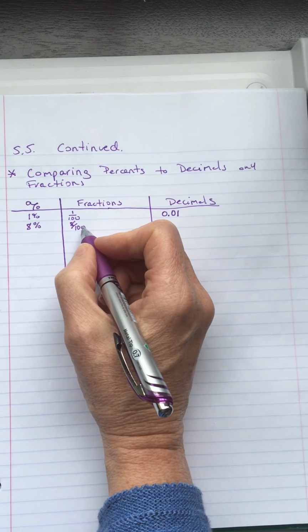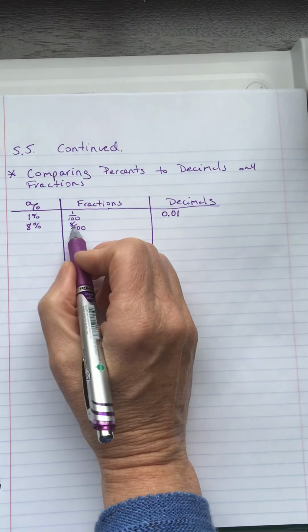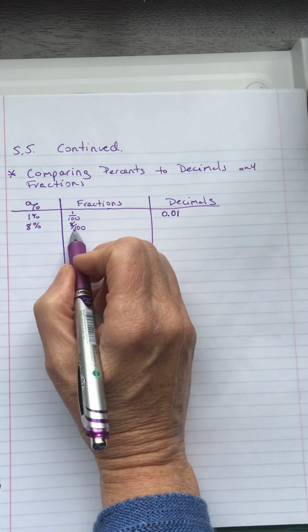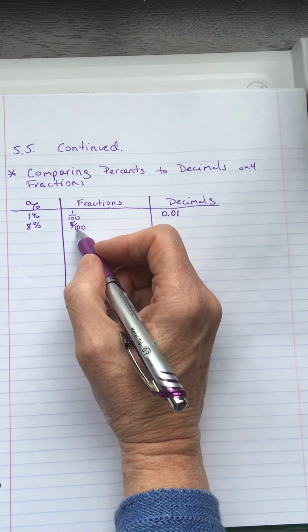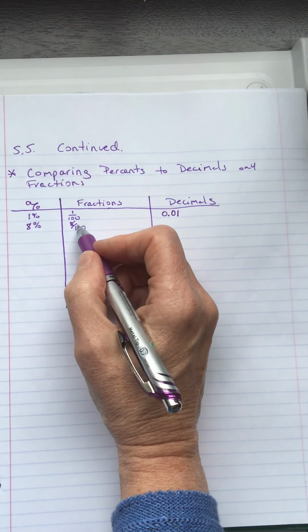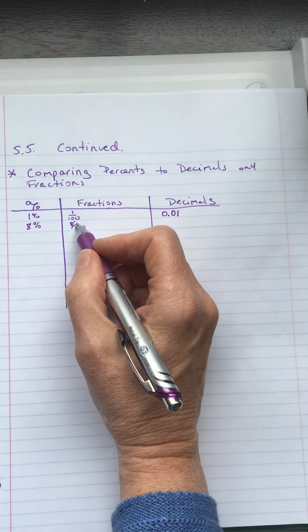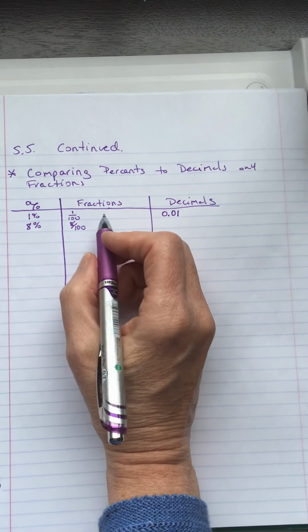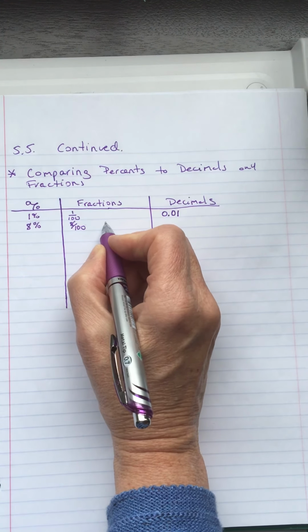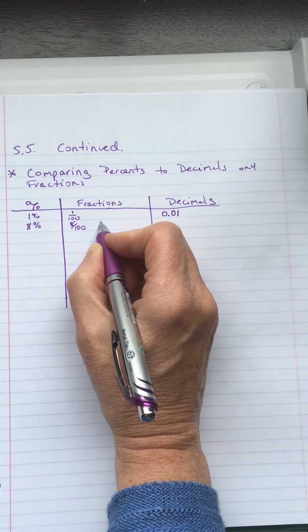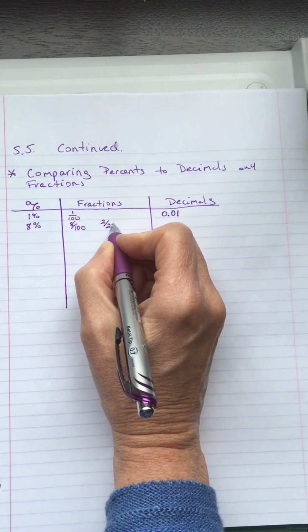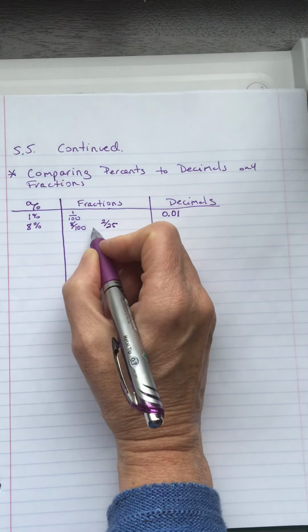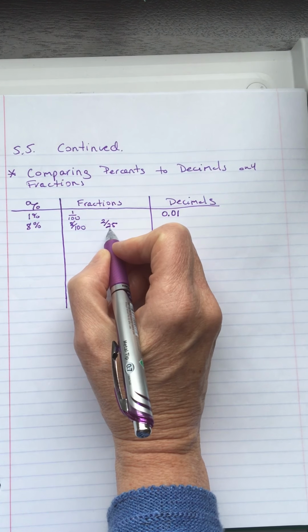But I want to remind you that we need to simplify this. So 8 and 100, I know that there's two numbers. 2 times 4 makes 8. And I know there's a 4 can be divided into 100. So I'm going to divide the top and the bottom by 4. And I'm going to get 2 over 25. That is an equivalent fraction.